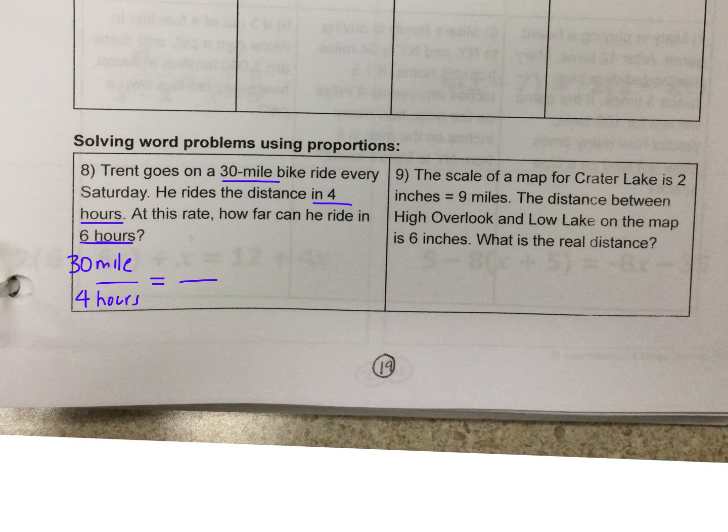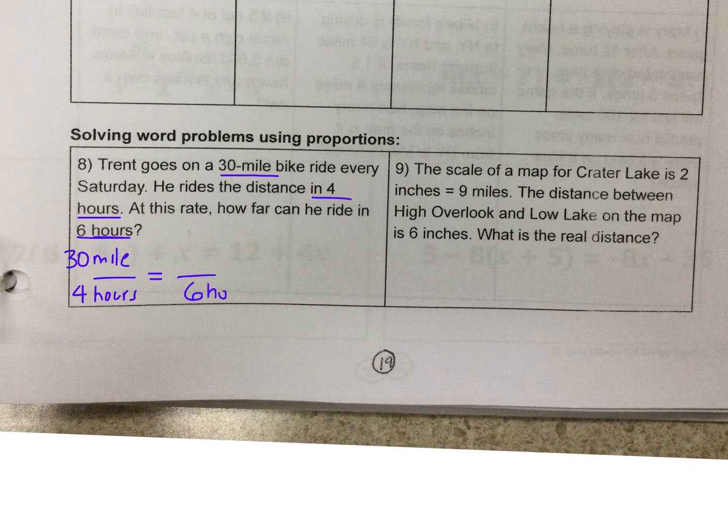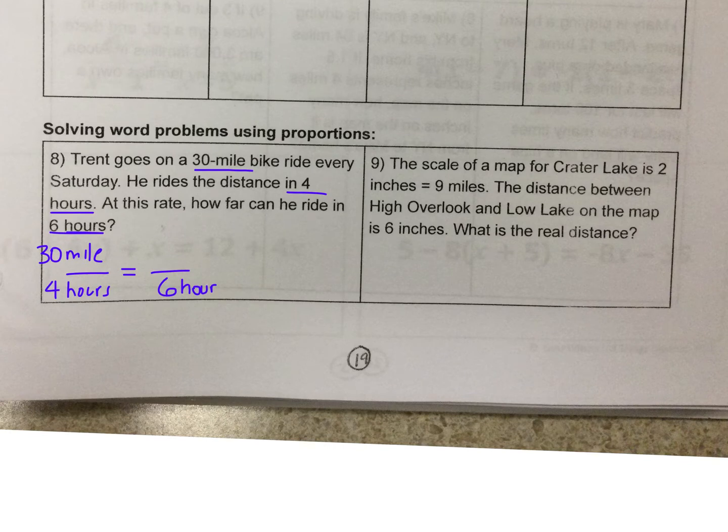Okay, so the 6 is actually going to go on the bottom here because it is hours, and hours are on the bottom. So I'm going to put an X on top. So now we just have this proportion, 30 over 4 equals X over 6.